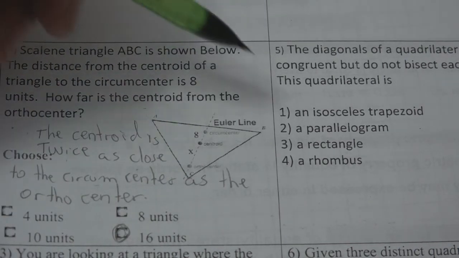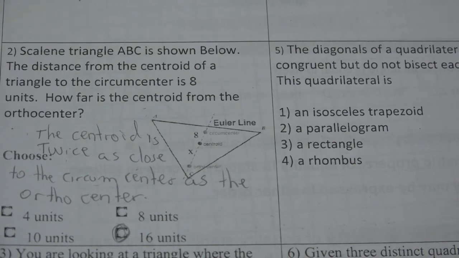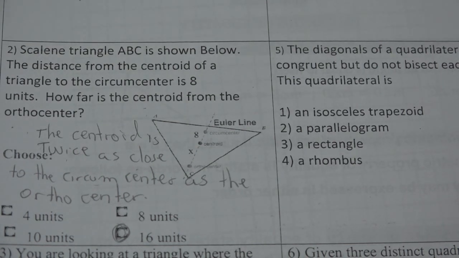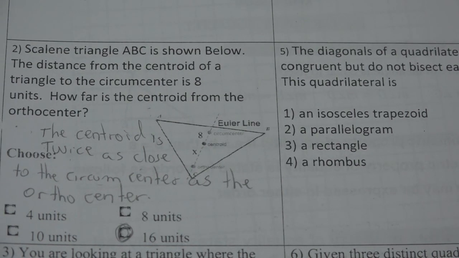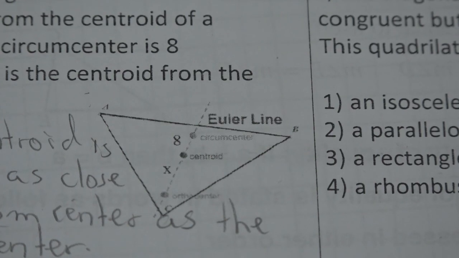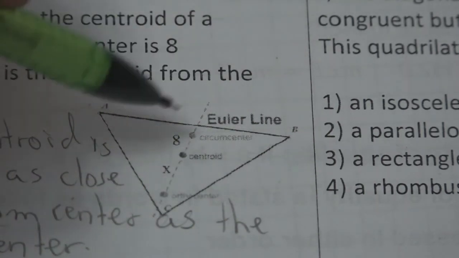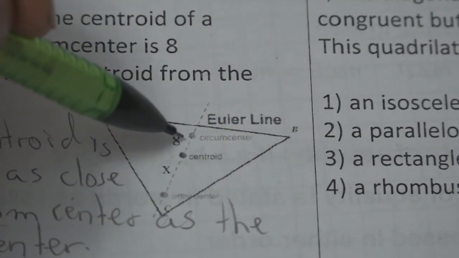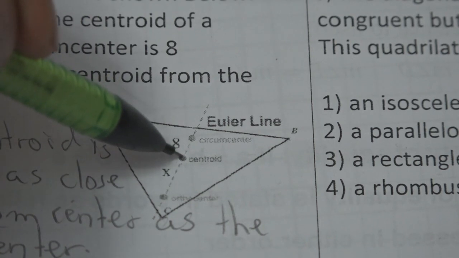So if this is the, okay, let me see if I can zoom in so you could actually see it. Okay, so we could see it now, and I could see it too. All right, so the circumcenter is 8 units from the centroid.